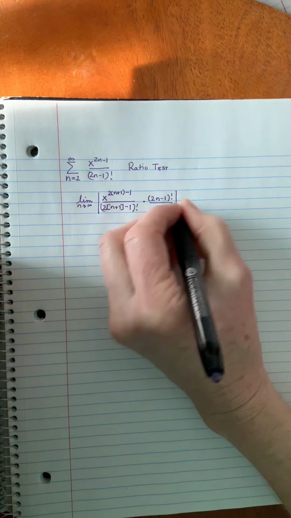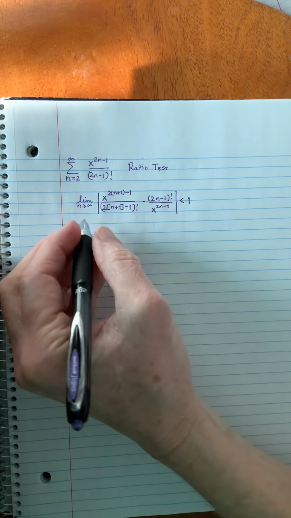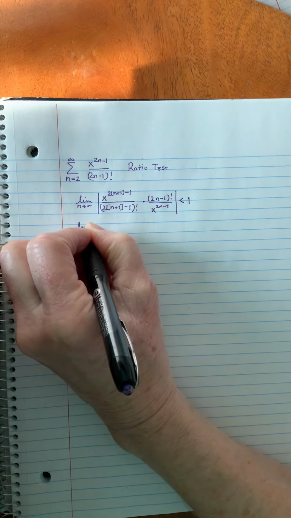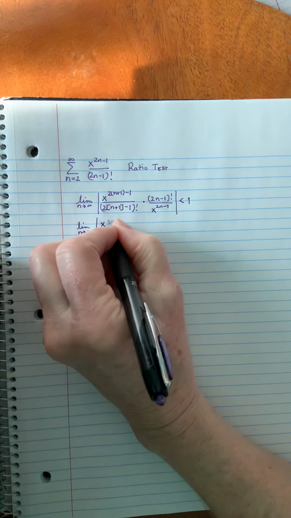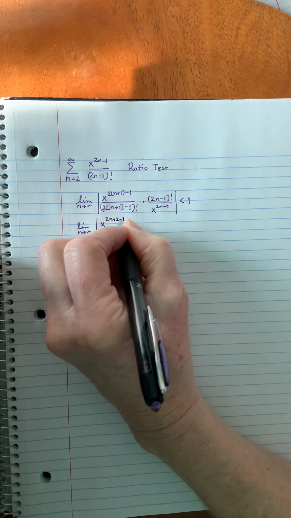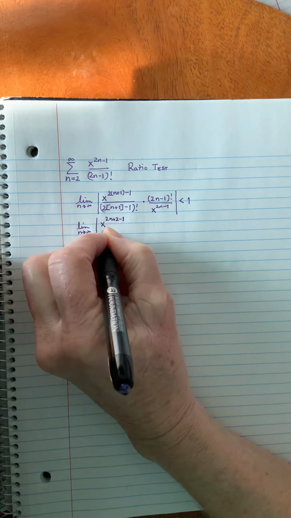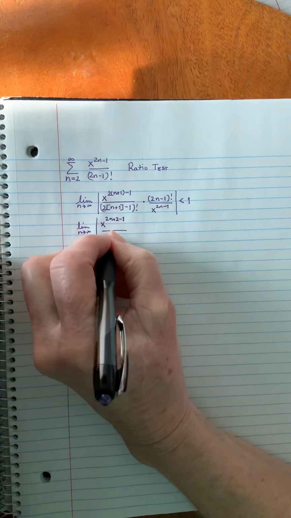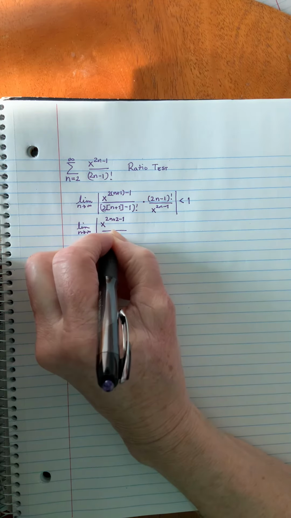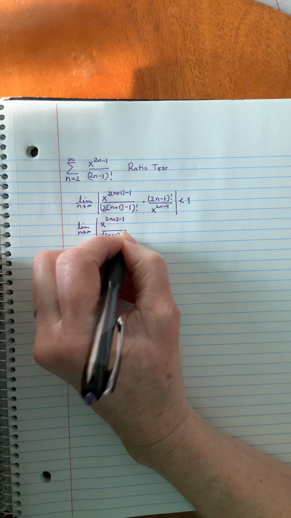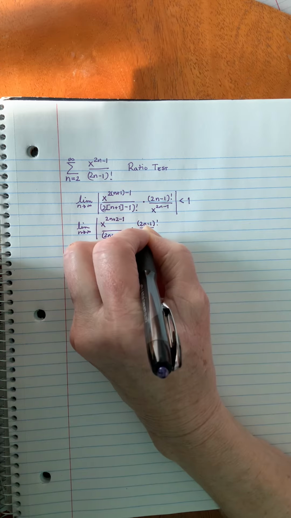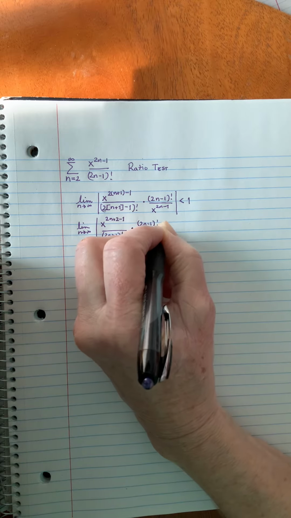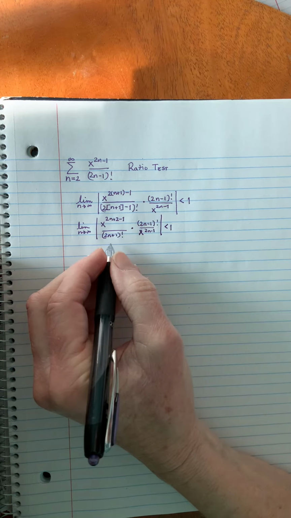Absolute value of that limit has got to be less than 1 in order for the ratio test to show that it converges. So I need to simplify this out just a bit. I'm going to take n goes to infinity. I've got x to the 2n plus 2 minus 1. That's actually just 2n plus 1. Here I've got 2n plus 2 minus 1. So 2n plus 2 minus 1 is actually 2n plus 1. Here we've got (2n minus 1) factorial, and this is x to the 2n minus 1. It's less than 1. So I've got some more simplifying to do.